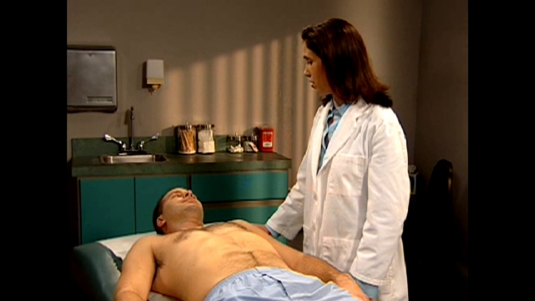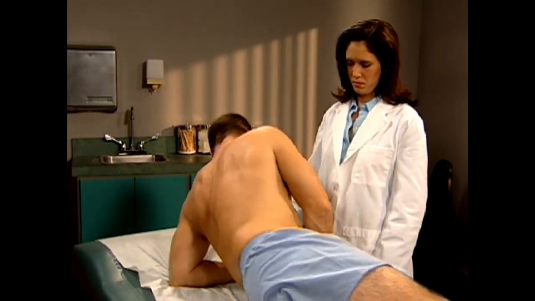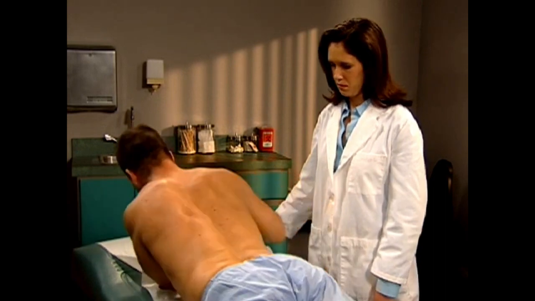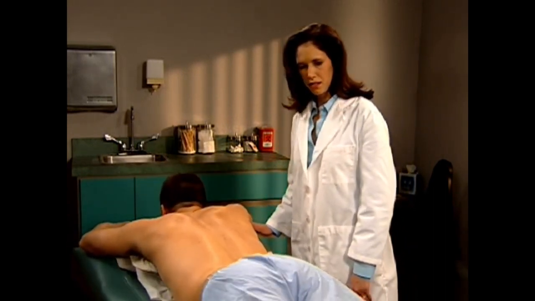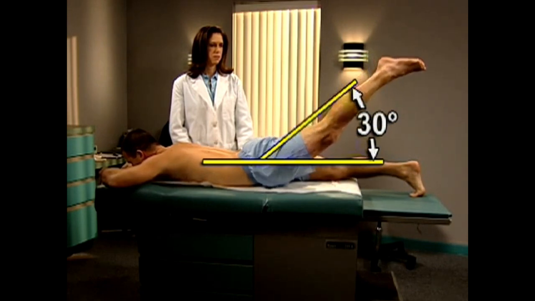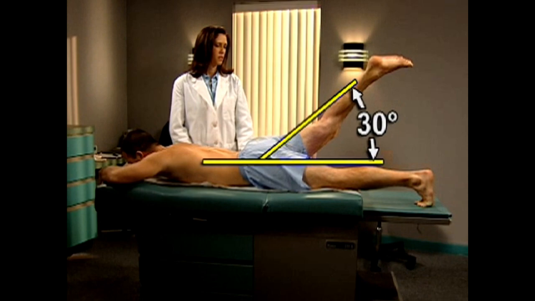Now I need you to roll over onto your stomach. With the patient prone, perform the next test. And bring your left leg back. Good, and now your right. Expect up to 30 degrees of hyperextension.